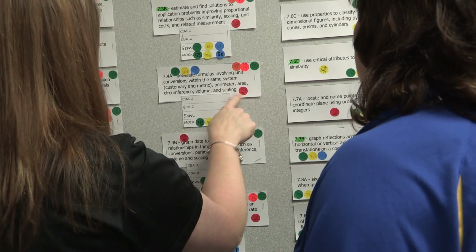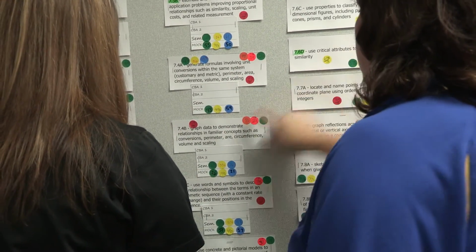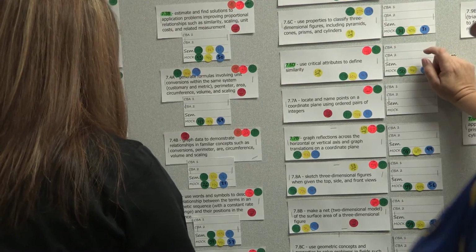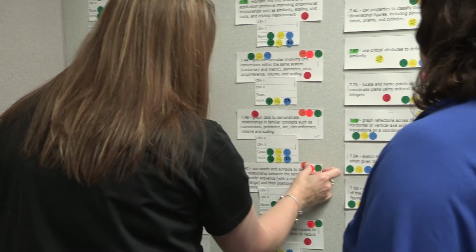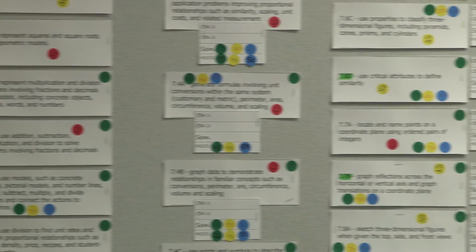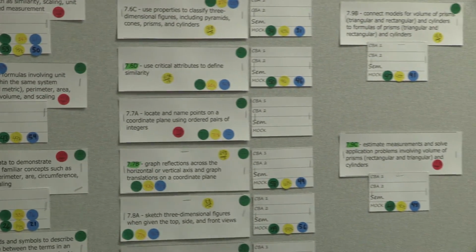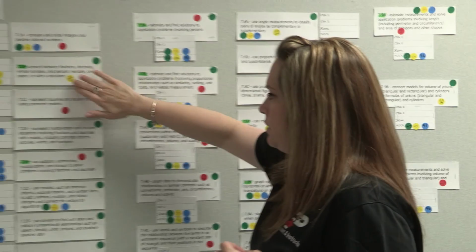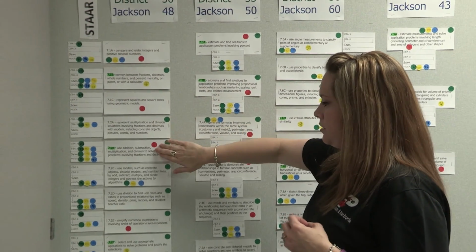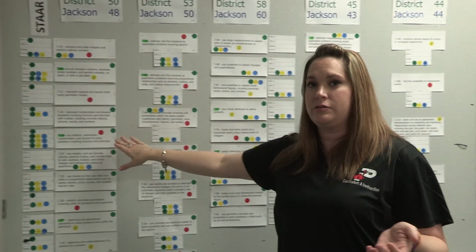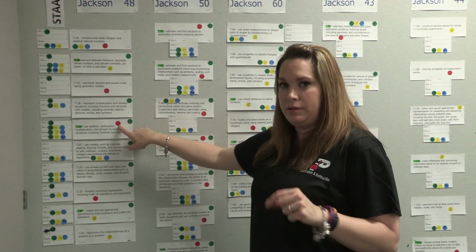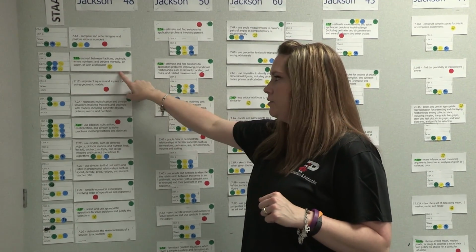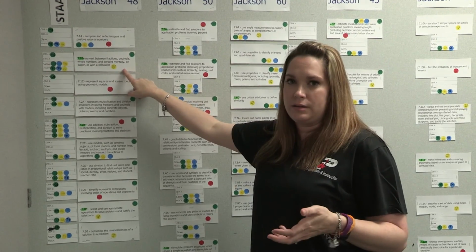This is our original data wall before we had the student information. I put it up by SE, and that way we could track how we performed as a campus on each SE for every district and state test. The red and yellow dots that we had initially put on the SE was our performance compared to the district on last year's STAR. If it was red, then we were below the district average, and if it was yellow, then we were either above or tied with the district average.